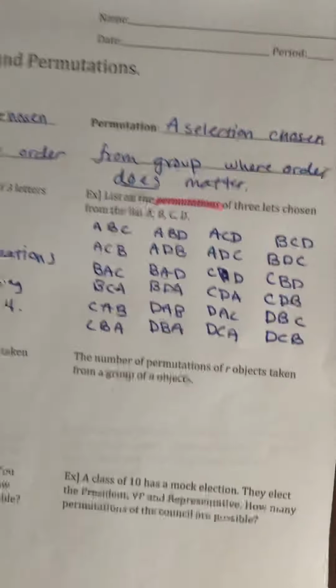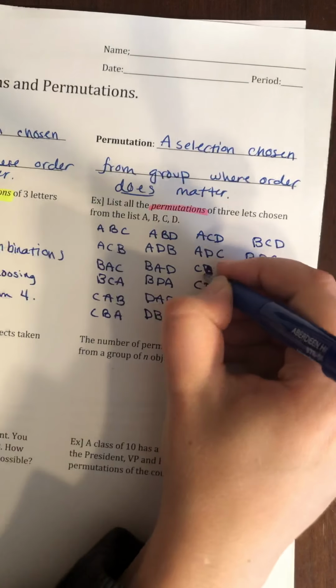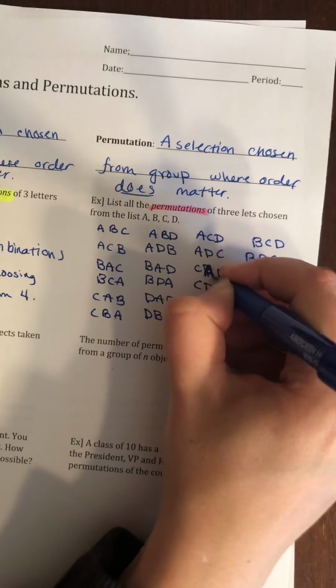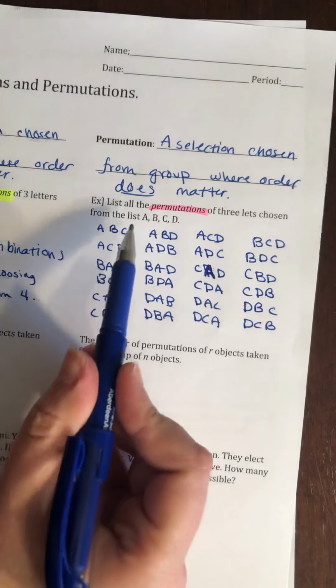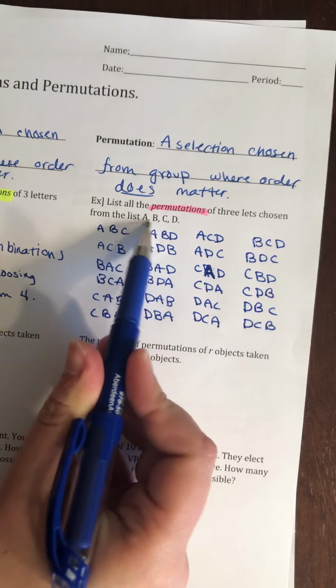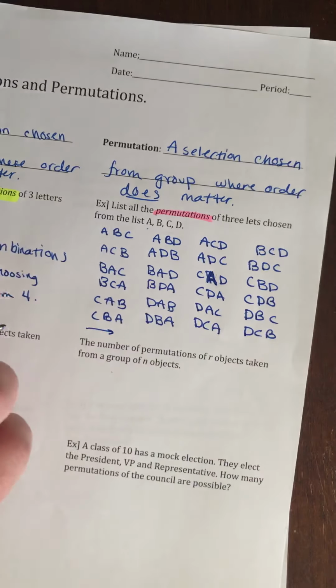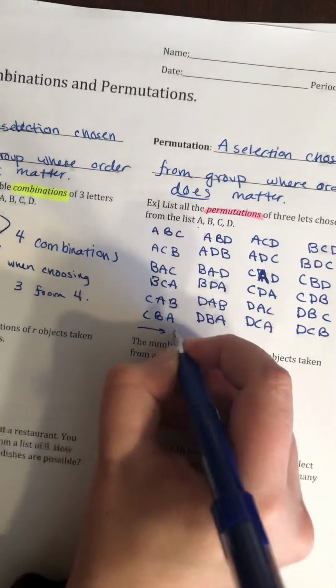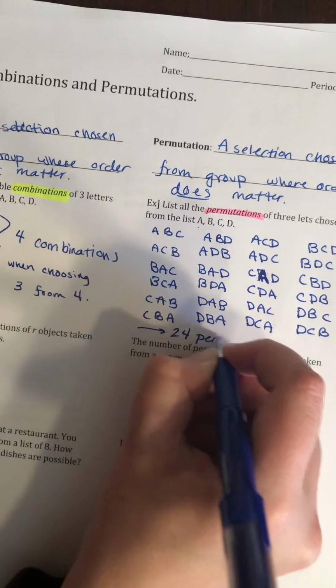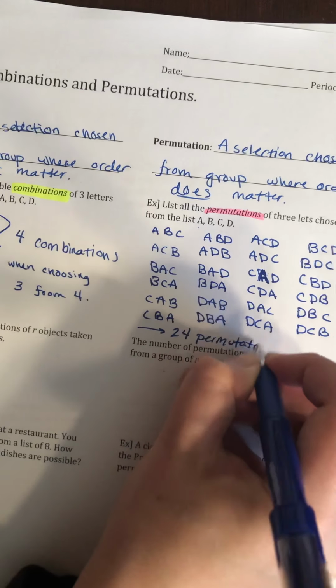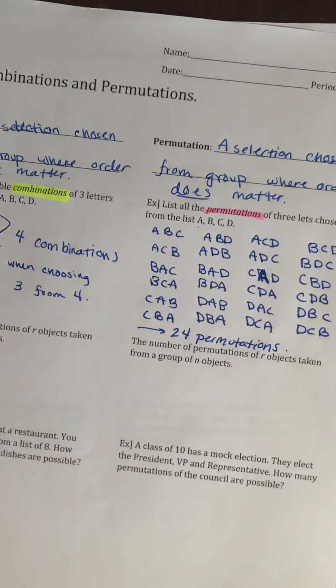Those are all the ways to choose 3 letters from these 4 when order matters. Whereas there were just 4 combinations, there are 24 permutations, because you have more options once order matters.